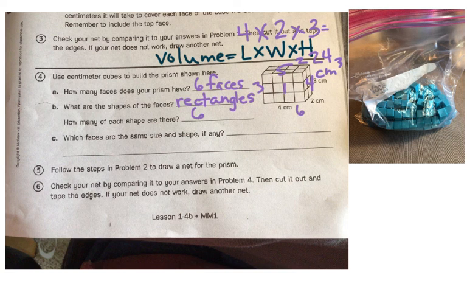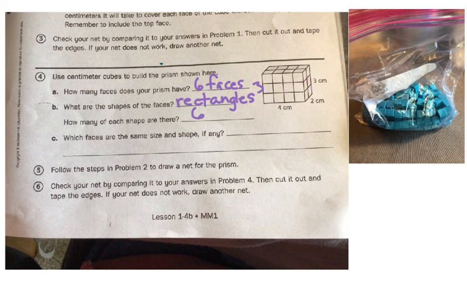Which faces are the same size and shape, if any? So this left side and right side, which is kind of hidden, would be the same. The front and back would be the same, and the top and the bottom would be the same.